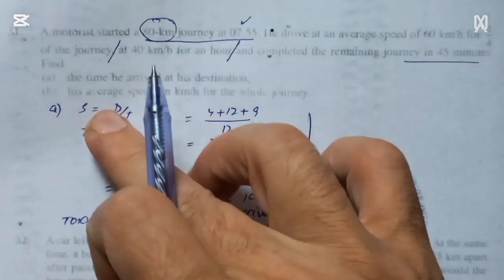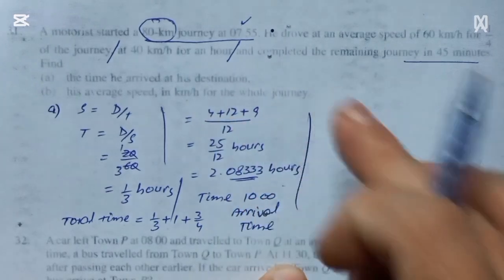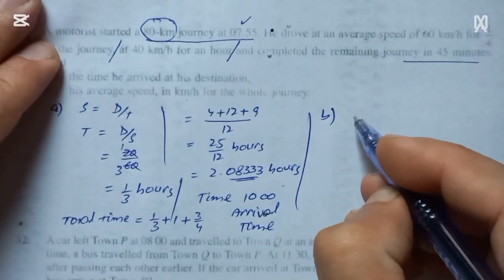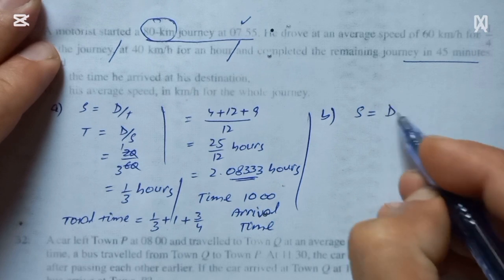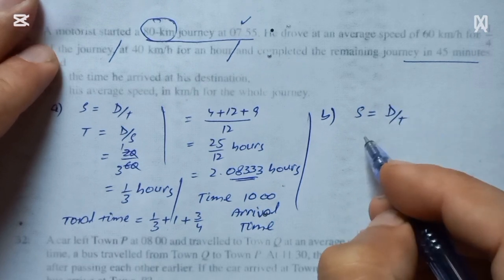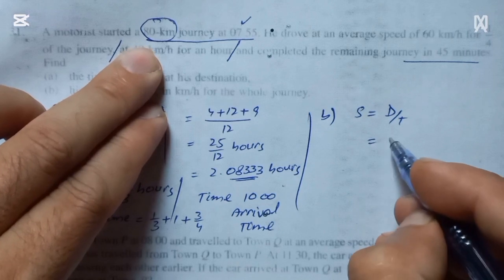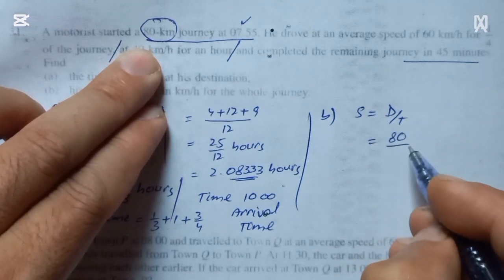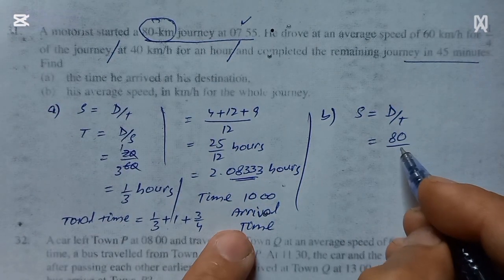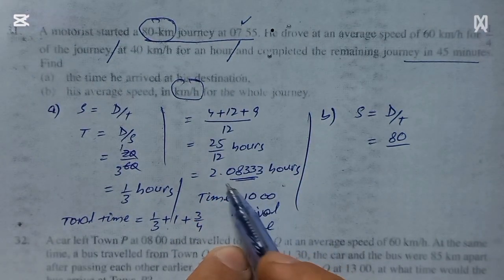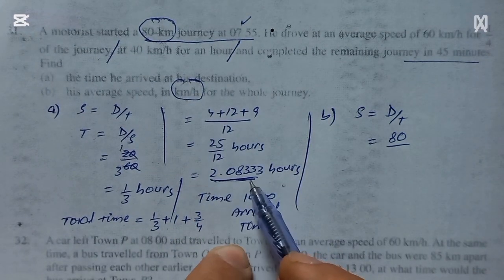Okay, B part is the average speed in kilometer per hour for the whole journey. So speed is equal to distance over time. So total distance that is going to be covered is 80, and total time, because the requirement is now in kilometer per hour, so we will use this time.